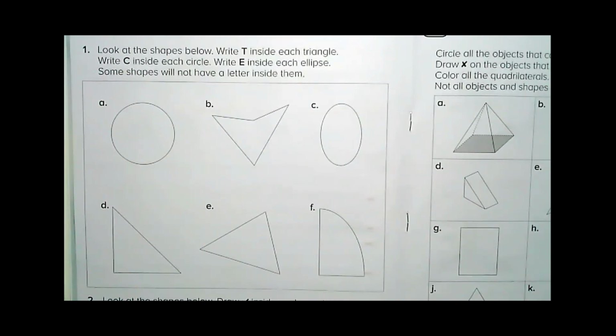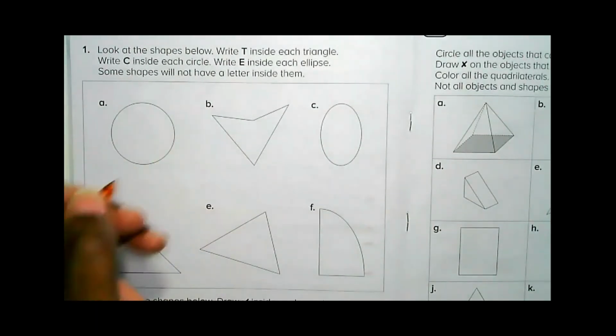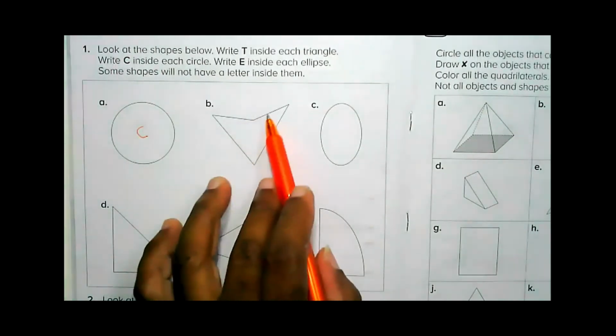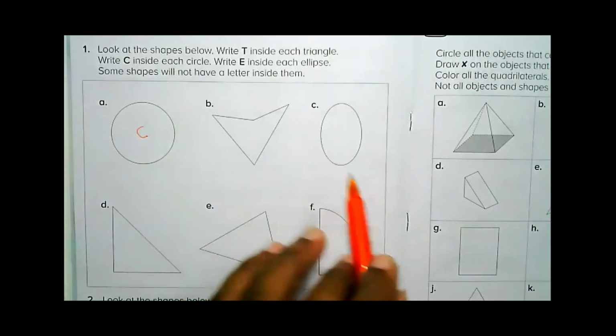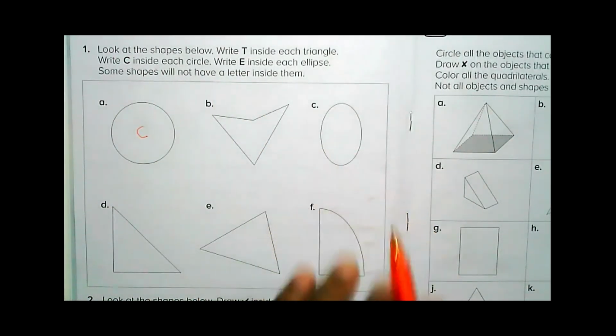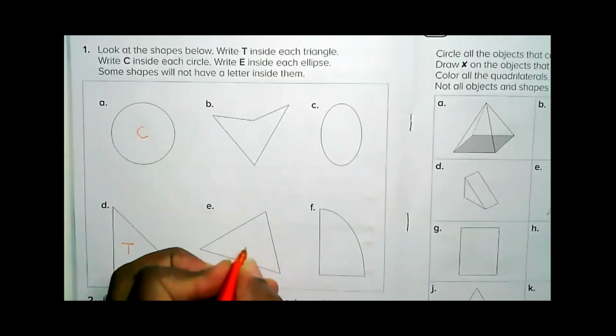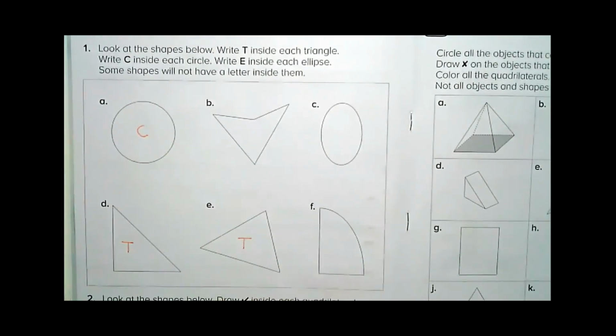So now let's take a look at the correction. This is a circle, we write C. This is 1, 2, 3, 4, a quadrilateral. This is an oval, ellipse. This is a triangle, we write T. Triangle, and this is like half a cone, or cone.